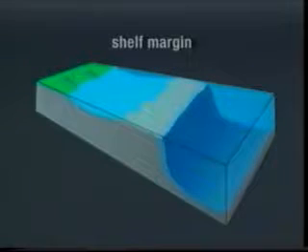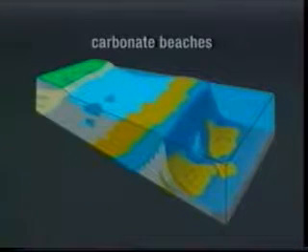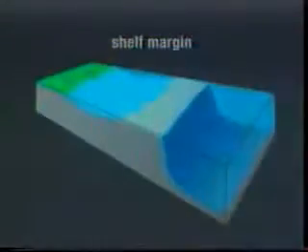Packstone contains some mud, but not enough to be mud-supported, and sediment grains thus support each other. Packstones occur on the immediate landward and seaward flanks of the shelf margin barrier setting. Grainstone has no mud content. The grains support each other. Well-sorted grainstones are deposited in shallow, agitated water environments, like carbonate beaches, shallow shelf areas, and on the shelf margin proper.